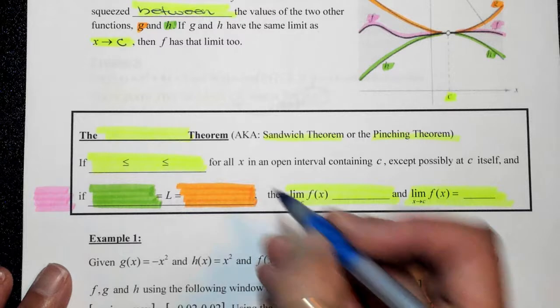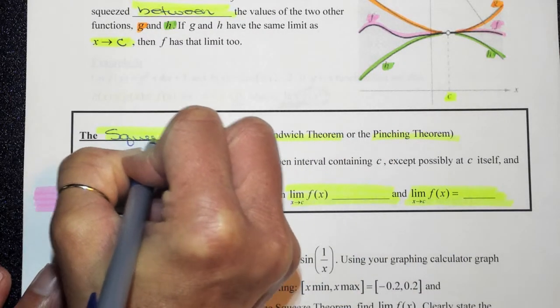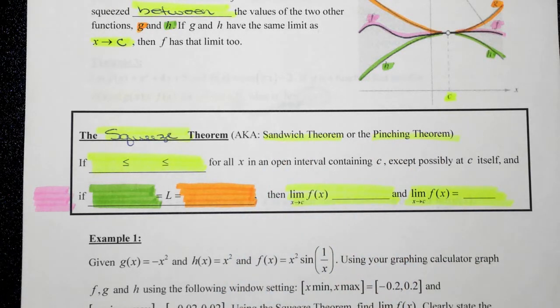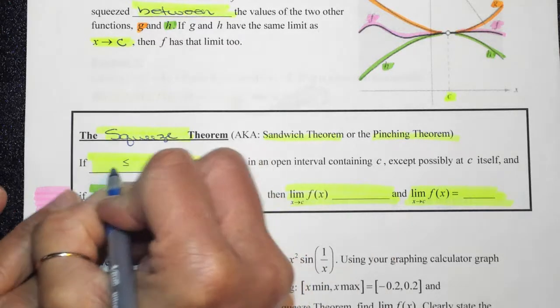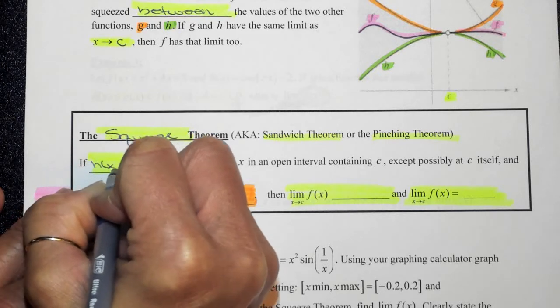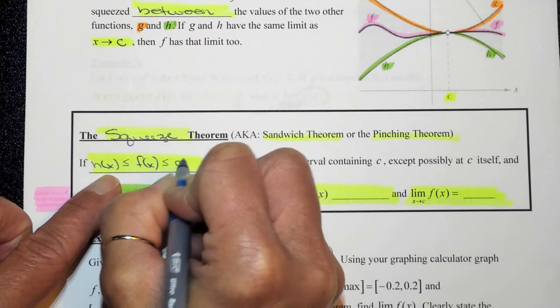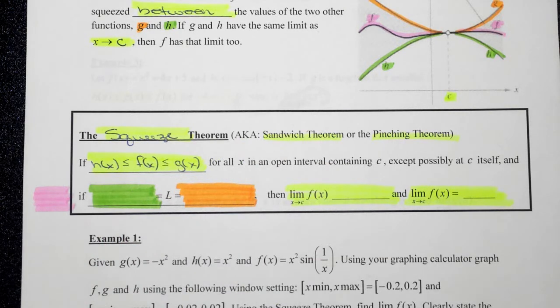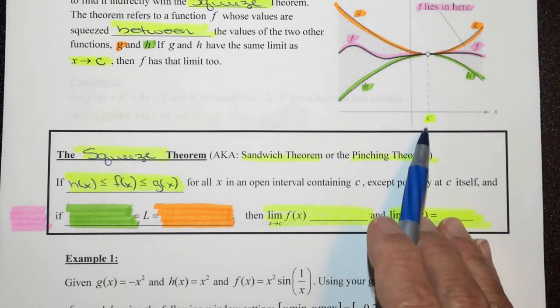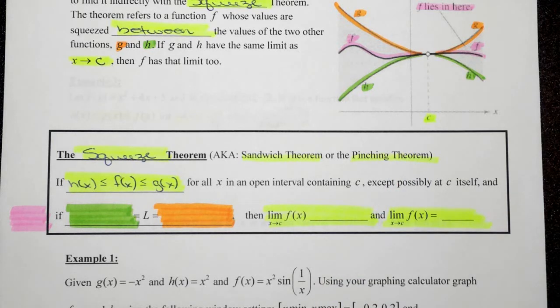Okay, so the Squeeze Theorem, which is also known as the sandwich or the pinching theorem, is as follows. If f of x falls between h of x, which is on the bottom, and g of x, which is on the top, again, not always the same, but it's based on this graph, for all given x in an open interval containing our value c, except possibly at c itself, meaning it could be a hole, but remember that doesn't matter because we're evaluating the limit.